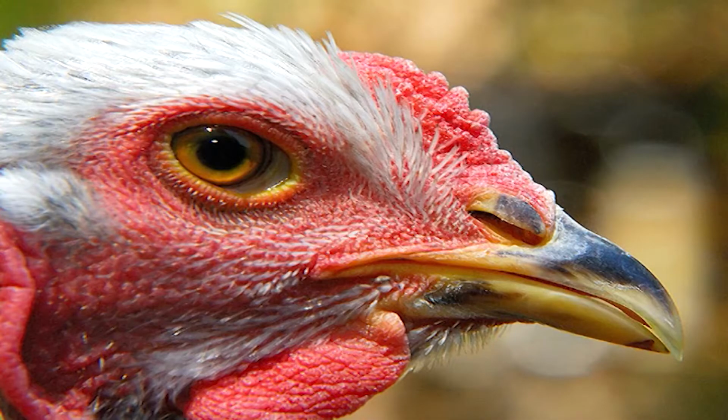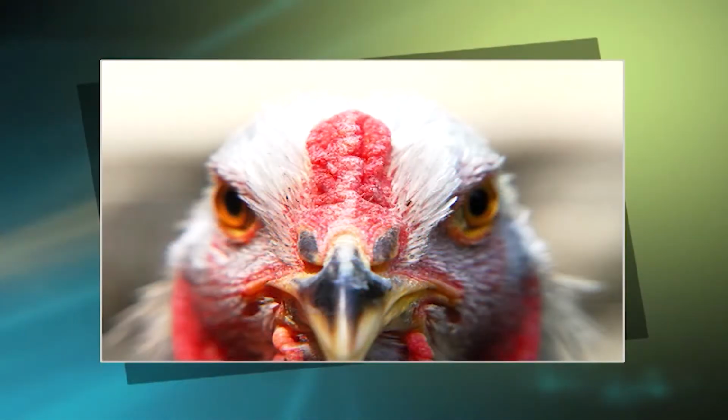The pea comb is a medium sized, smooth and soft comb having three ridges. The middle ridge is a bit higher, running from the beak to the top of the head, and the ridges are either undulated or marked with small rounded serrations.